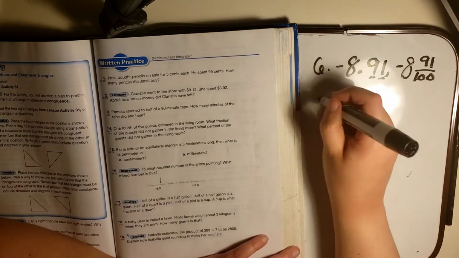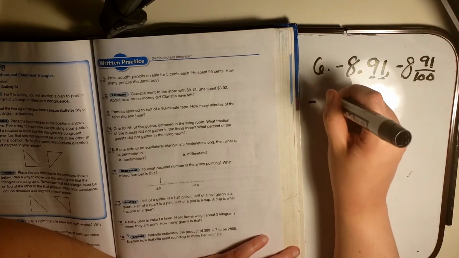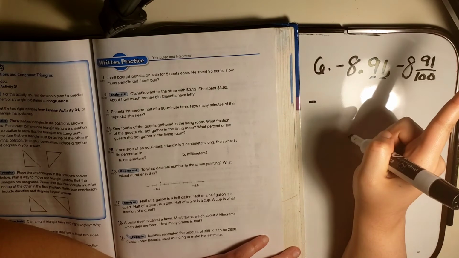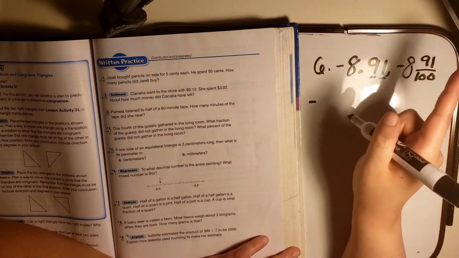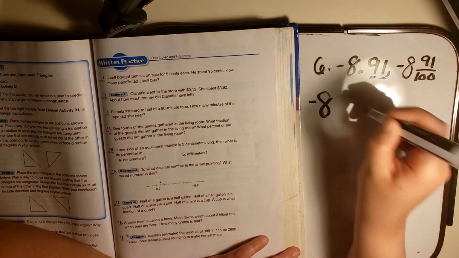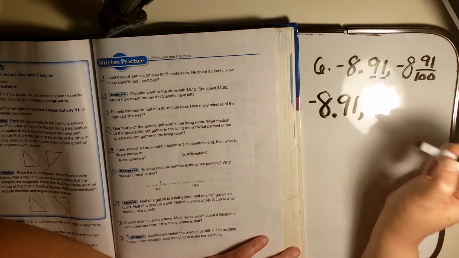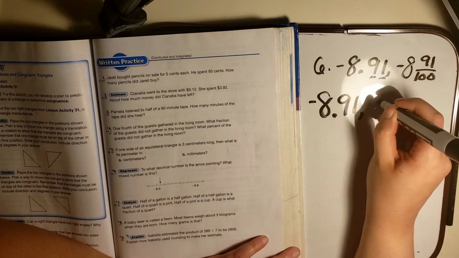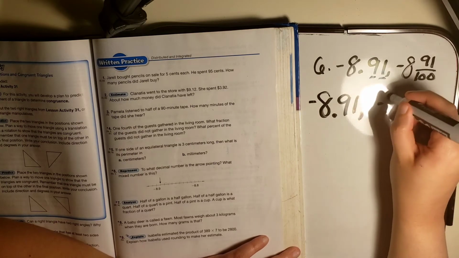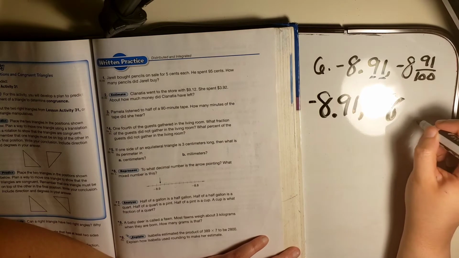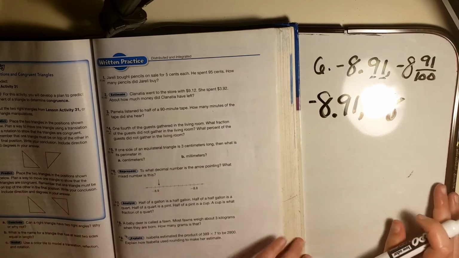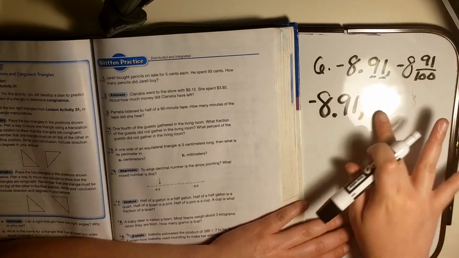So I'm going to write it again on how you need to type it. So you do that little negative sign, which is on the top right hand of your keyboard, 8.91, comma, and then space, and then that negative sign again, and then 8, and then a space. You know what, this isn't going to work in this space, so just pretend that's a space.